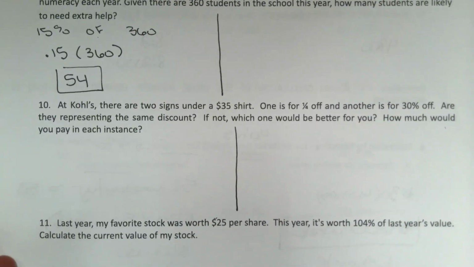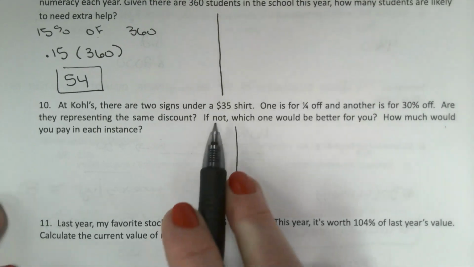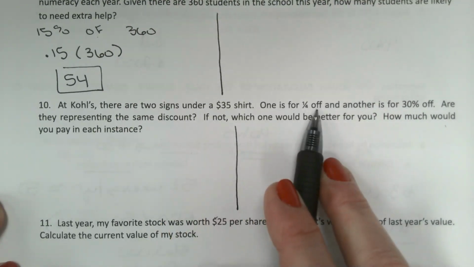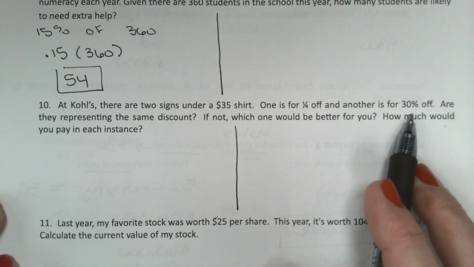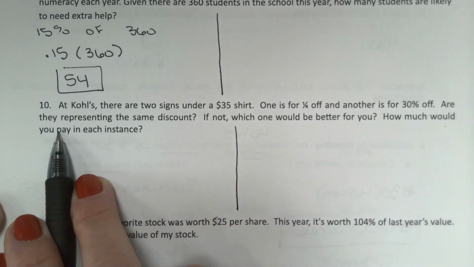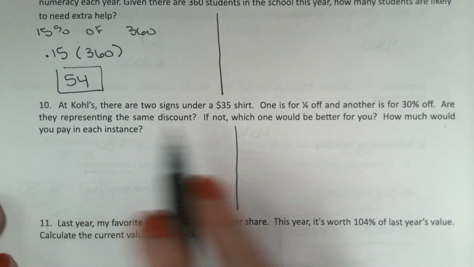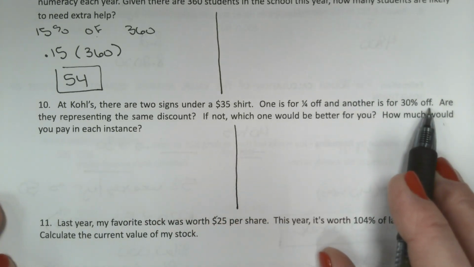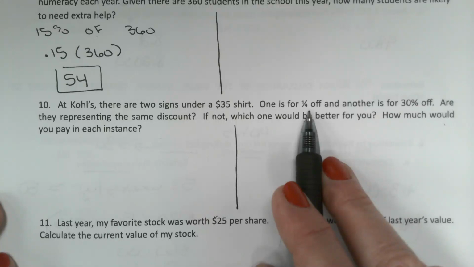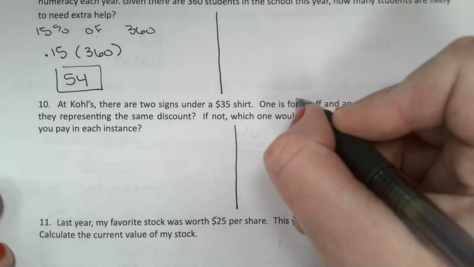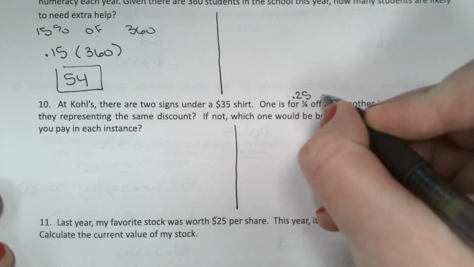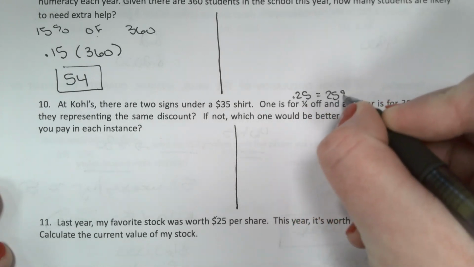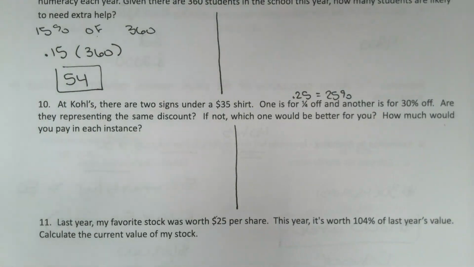At Kohl's, there are 2 signs for a shirt for $35. One is for a 4th off, another is for 30% off. Are they representing the same discount? All right, so is a 4th the same as 30%? Well, no, because we saw up there that a 4th is the same thing as 0.25, which is the same thing as 25%. So they're definitely not the same.